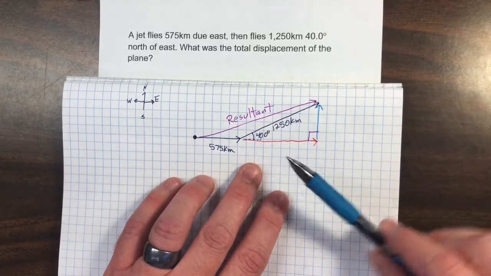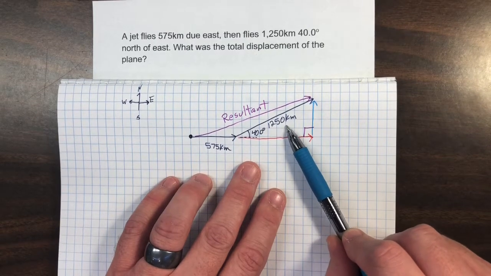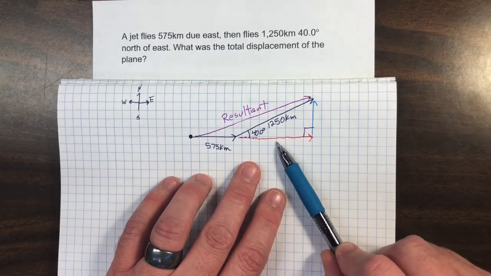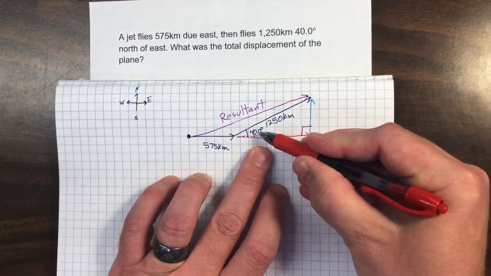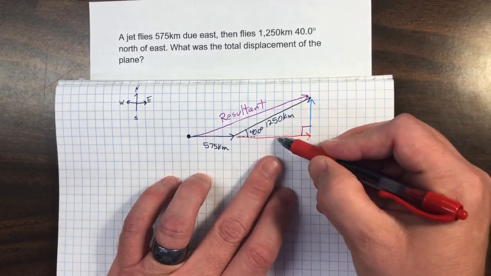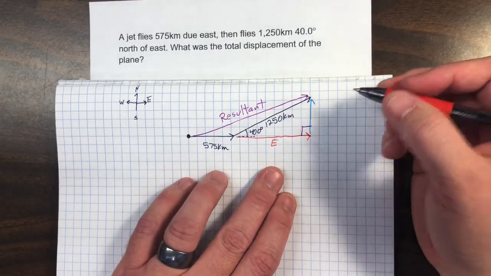First of all, let's take a look at this 1250 kilometer vector, and let's break it down to its eastward and its northward components. Well, if that's the angle we're looking at, the 40 degrees, this eastward, I'm going to call it E, this eastward is adjacent.